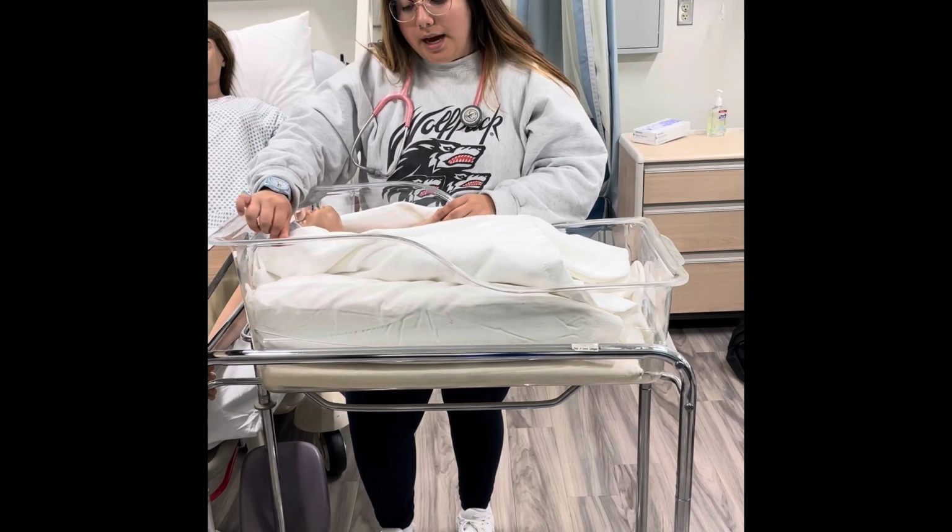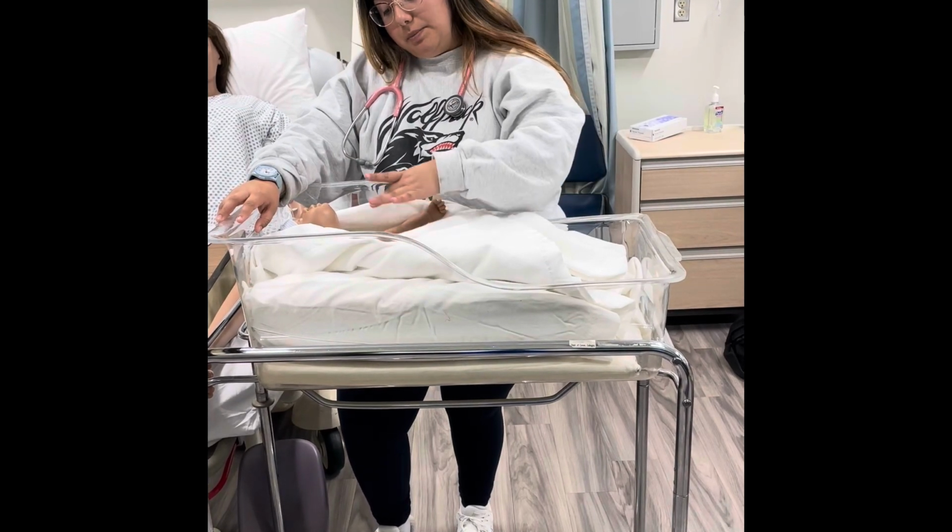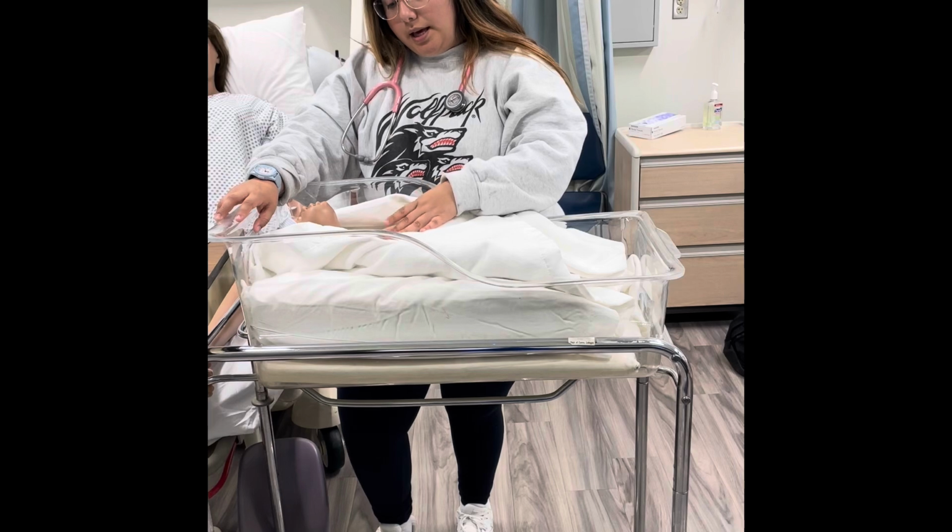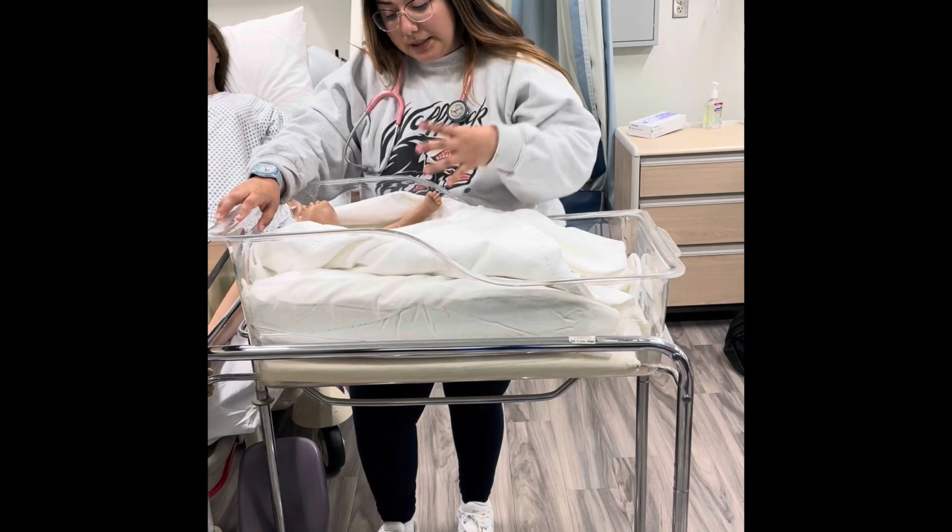During that first minute, I checked that it was symmetrical bilaterally and that the chest looks normal.